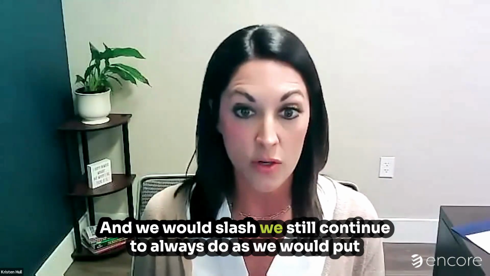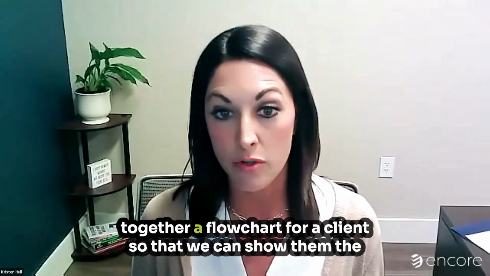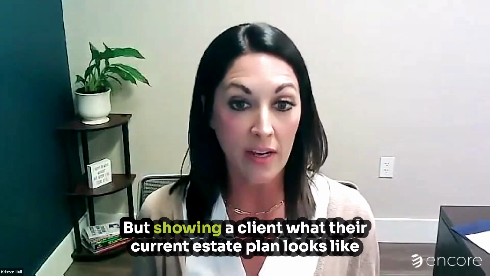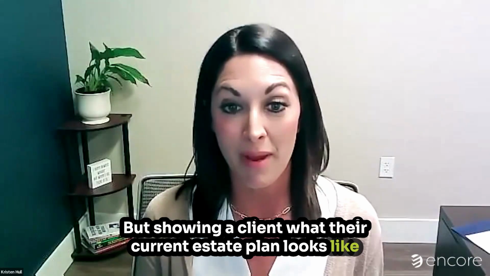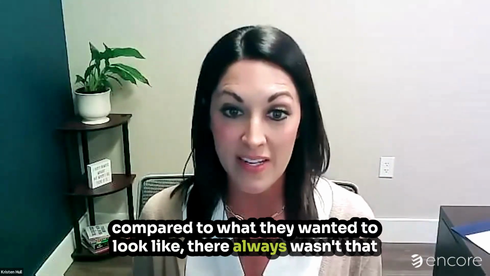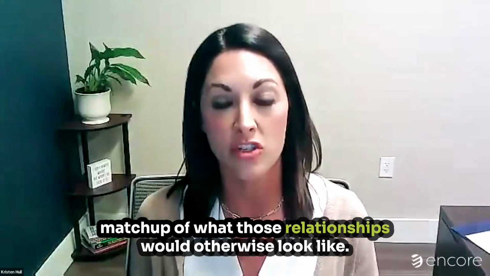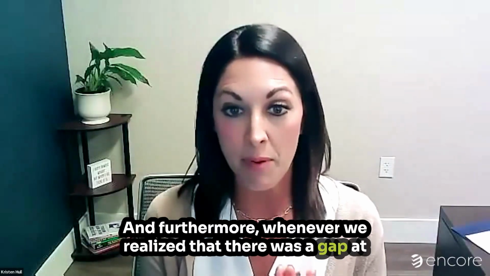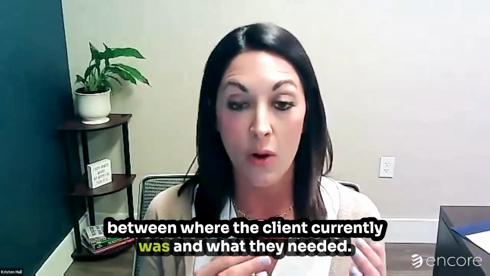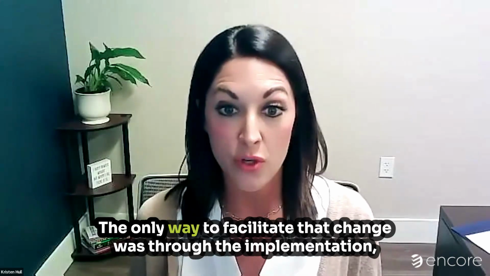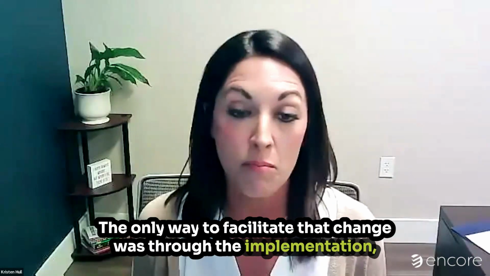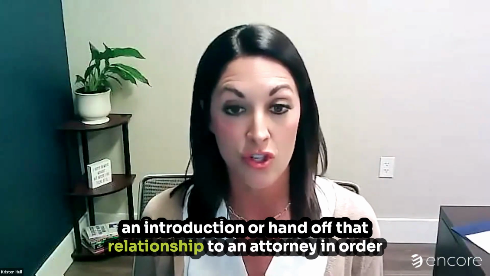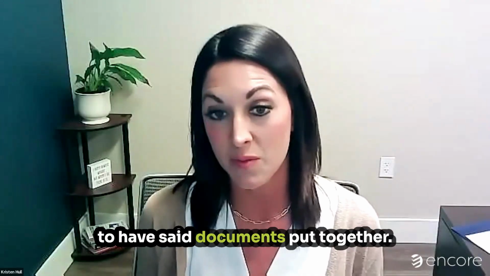And what we still continue to do is put together a flow chart for a client so that we can show them the impact of their current estate plan. But showing a client what their current estate plan looks like compared to what they want it to look like, there always wasn't that match up of what those relationships would otherwise look like. And whenever we realized that there was a gap between where the client currently was and what they needed, the only way to facilitate that change was, most of the time, through the implementation of documents, whereby we would either make an introduction or hand off that relationship to an attorney in order to have said documents put together.